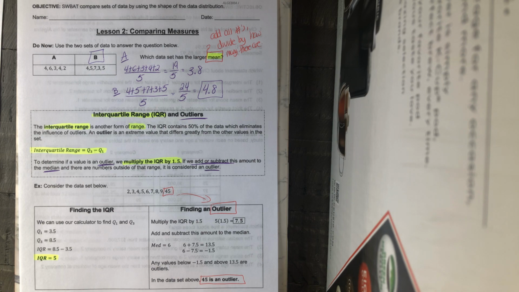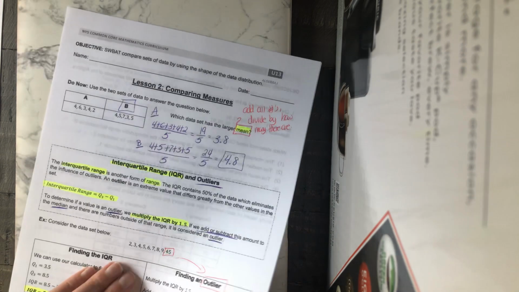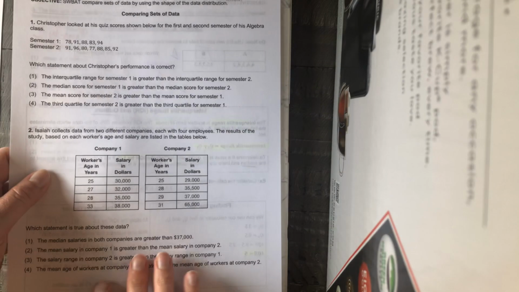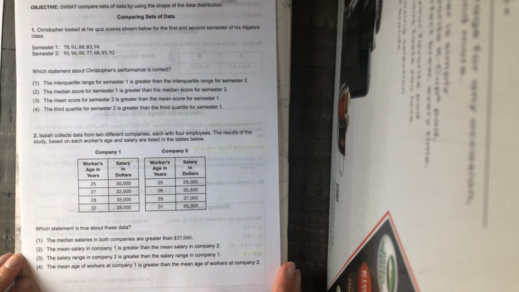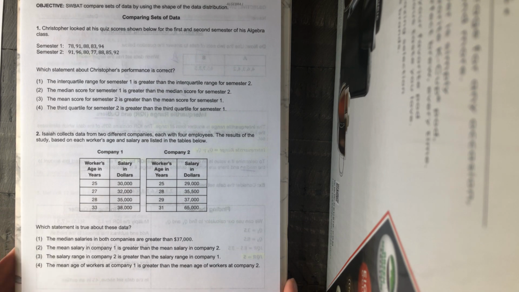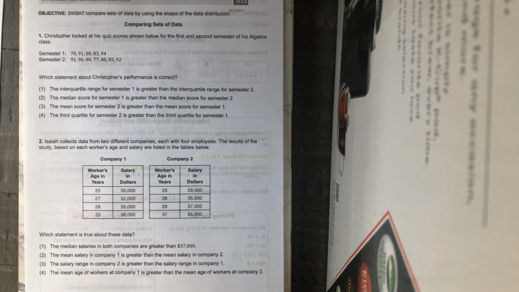Moving on to the next page. So as we look at number 1, now it's just taking everything that you guys have learned over the course of yesterday and that extra vocab word that we just went over right now, and it's applying it all together. All right, so as I look at this first question, it says, Christopher looked at his quiz scores shown below from the first and second semester of his algebra class.